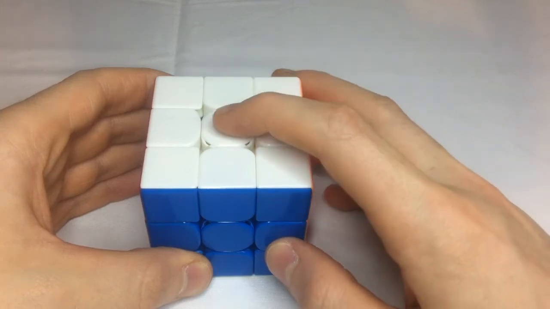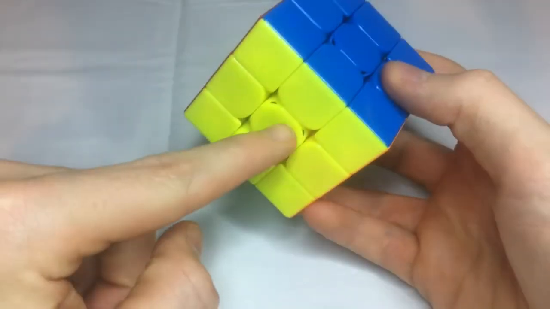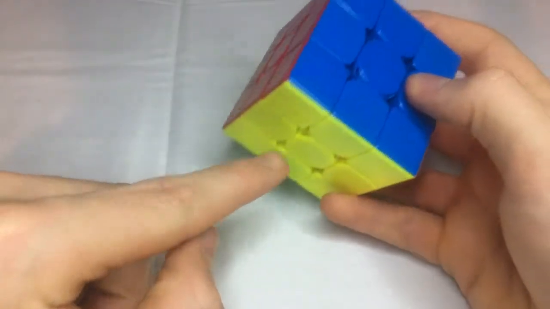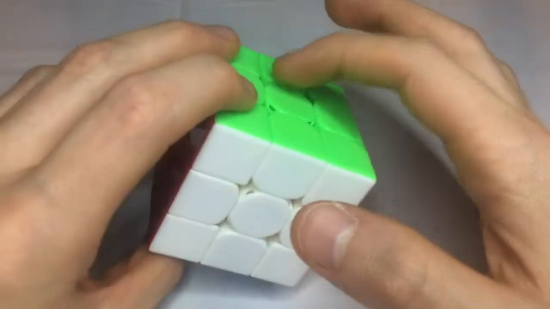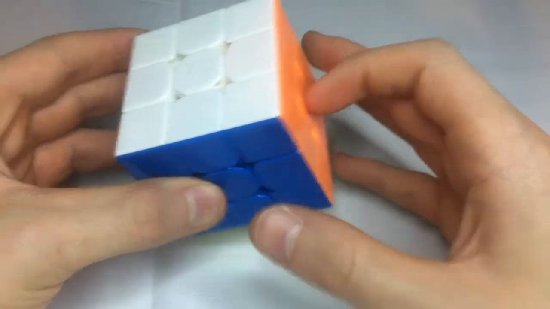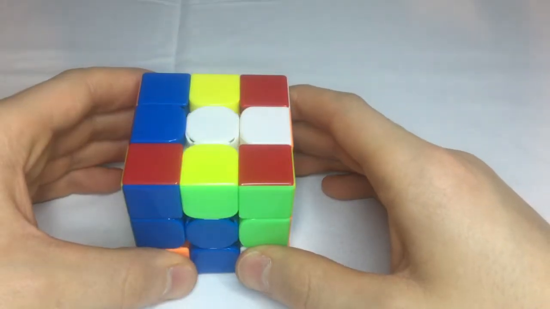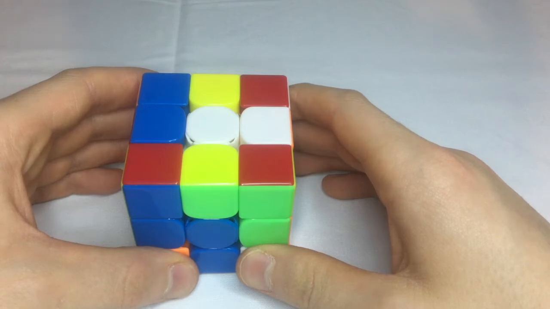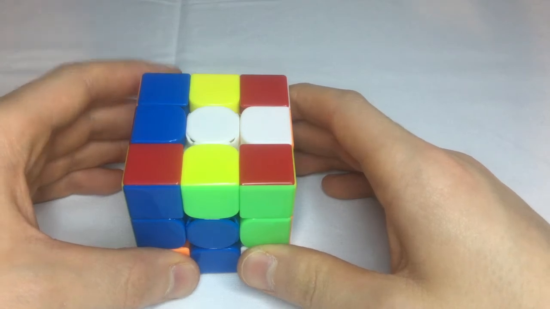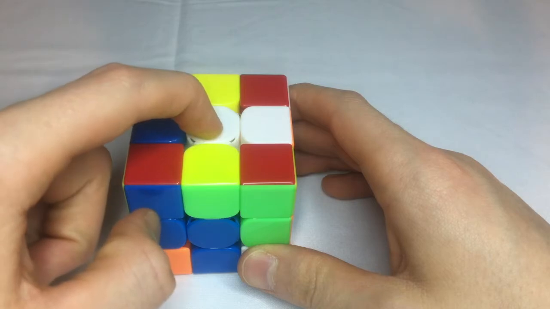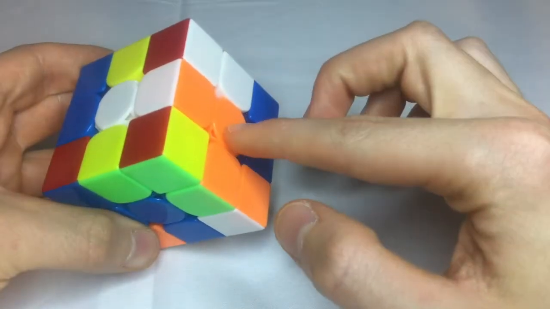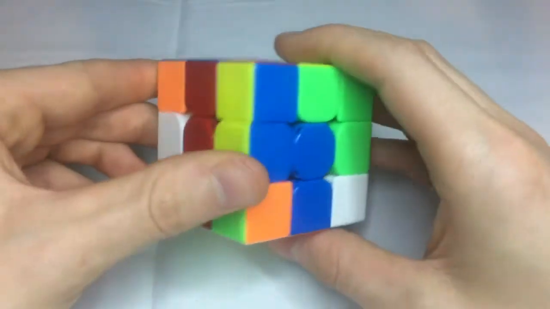For instance, centerpieces will always be opposite to the respective color, so white will always be opposite of yellow, blue will always be opposite of green, and orange will always be opposite of red, and vice versa. Another important thing to learn about centerpieces is that they determine what color the face will be. So for instance, this face is going to be the white side, this is going to be the orange, the blue, the red, the green, and the yellow.